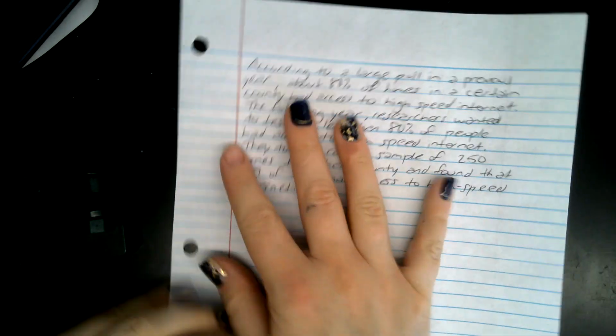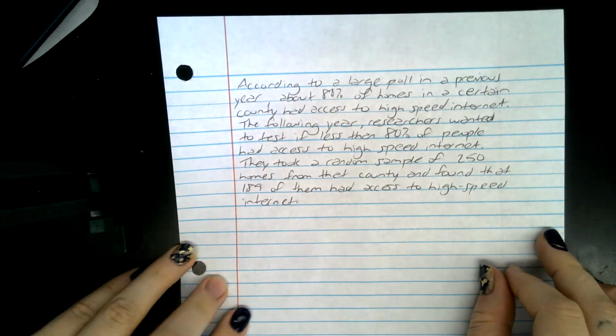and that will help us determine what type of inference test we will be running. So let's read through this together.